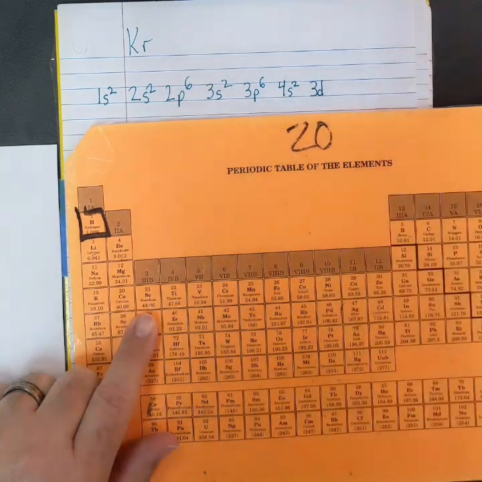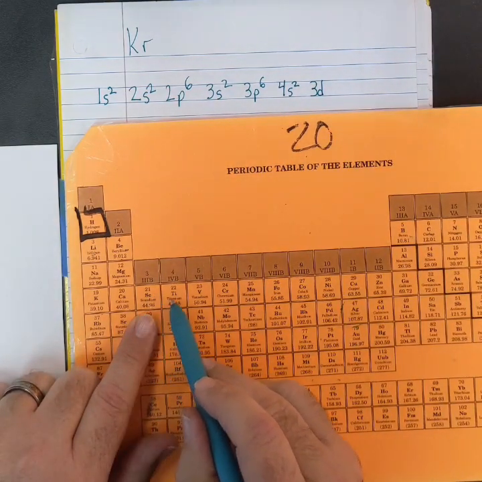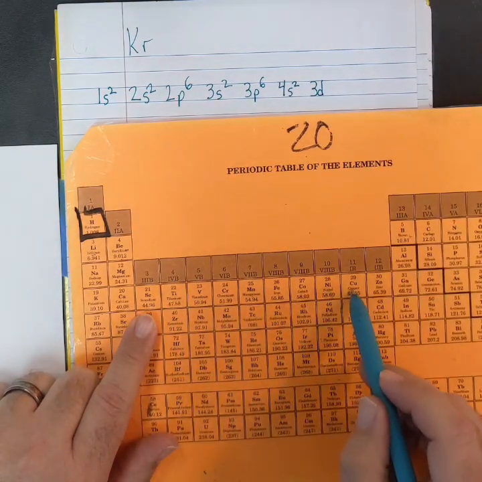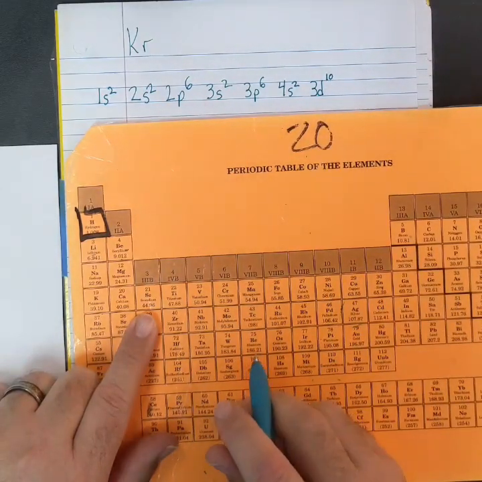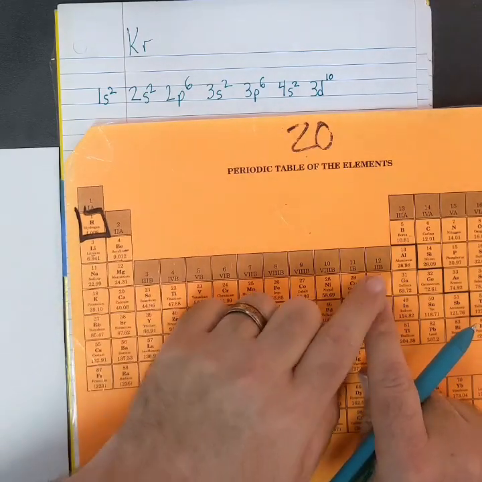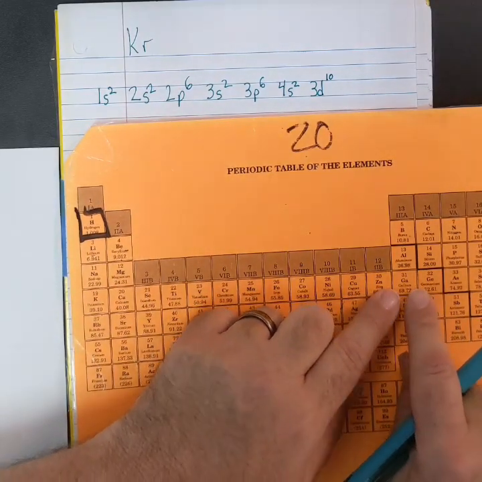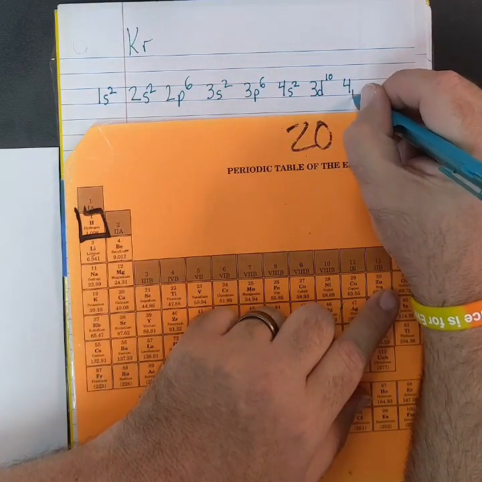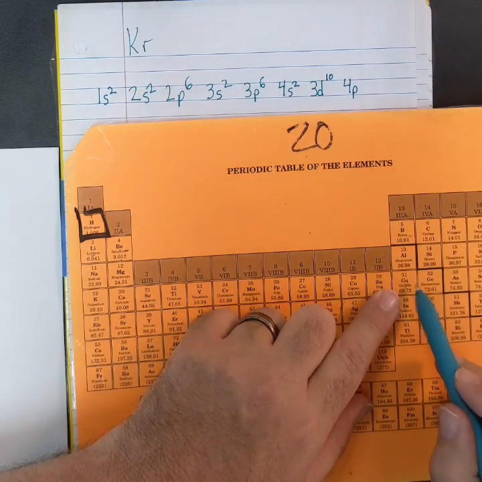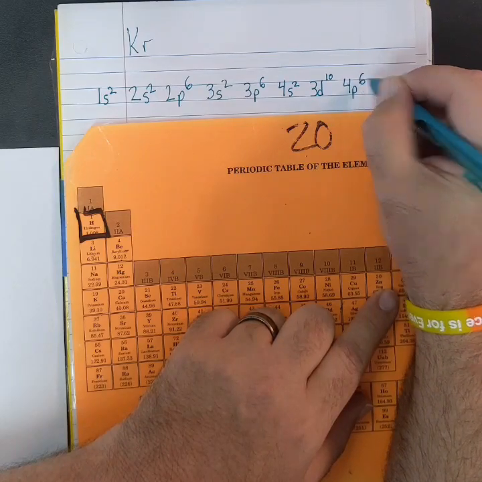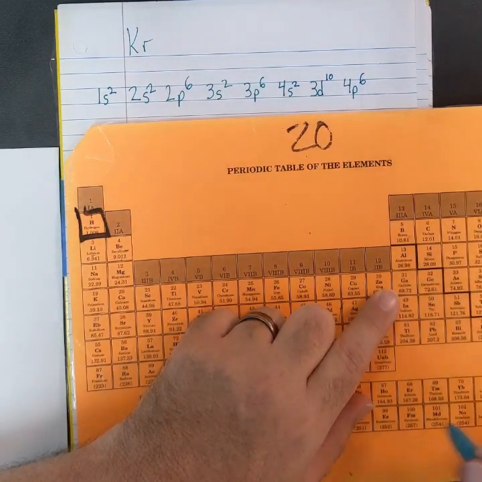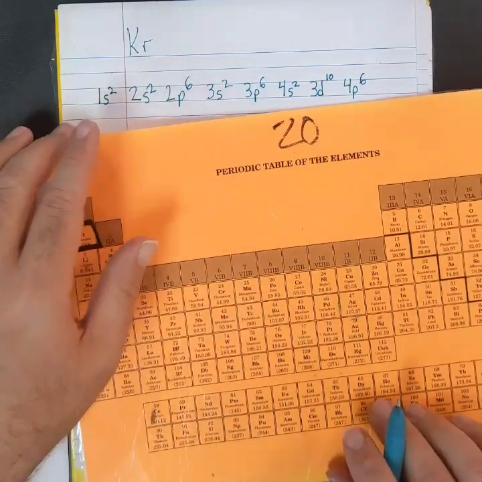Okay? And we're going to go 1, 2, 3, 4, 5, 6, 7, 8, 9, 10. So that's 3d10. Boom. Now we're over here in the P block. So that's going to be 4p. And we're going to go 1, 2, 3, 4, 5, 6. So it's 4p6. And that's krypton. That is the electron configuration for krypton.